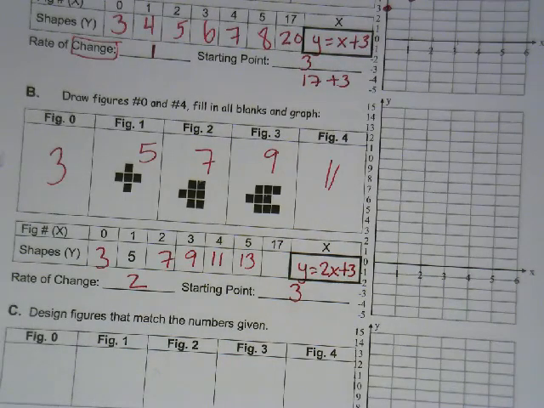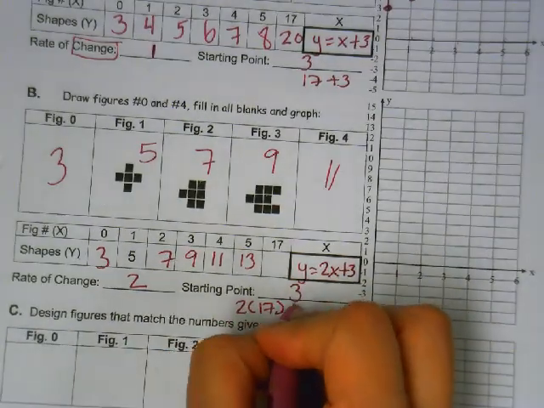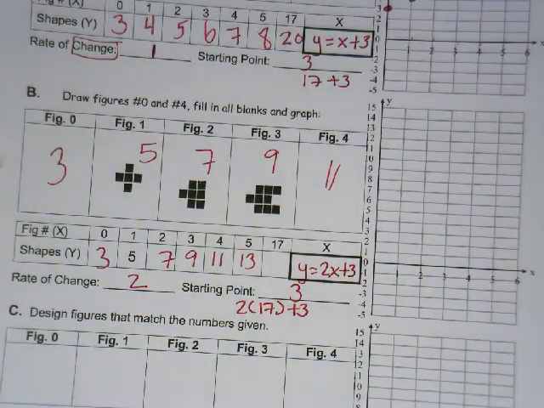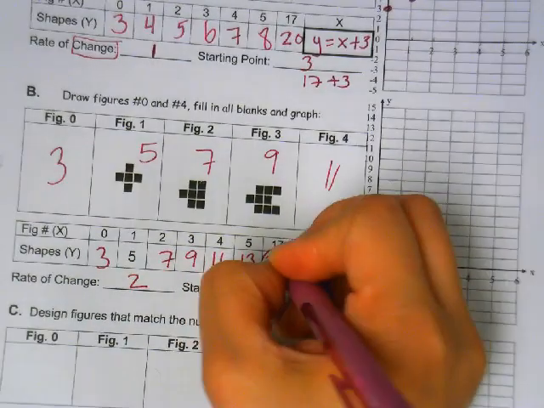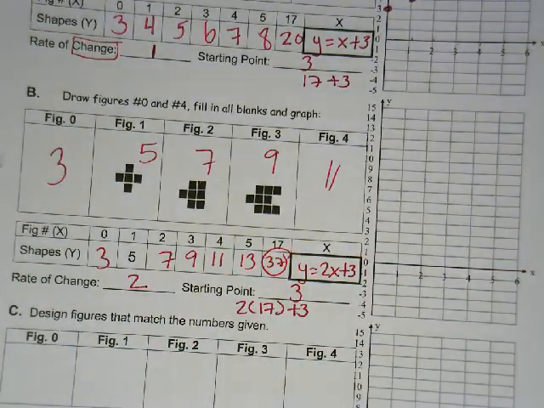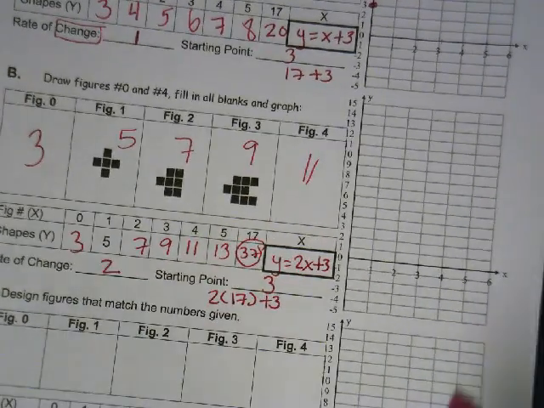Okay, how do I find 17? 2 times 17 plus 3. If you're not good at multiplication, you can do 17 plus 17. That's the same thing as 2 times 17. All right, what's 2 times 17 plus 3? 37, very good. The number one thing that's going to be worth most in your test is, what is 17? That's going to be the one that's worth the most points. Because the kids always mess that up.